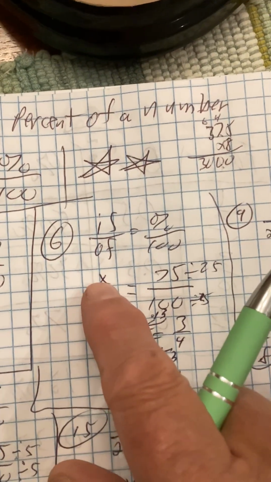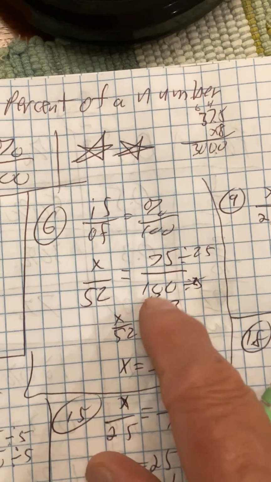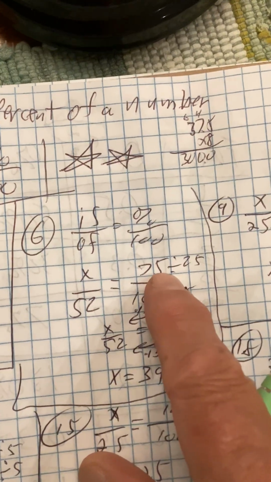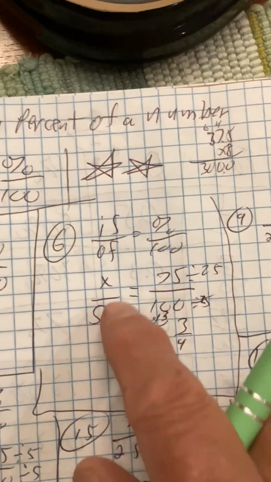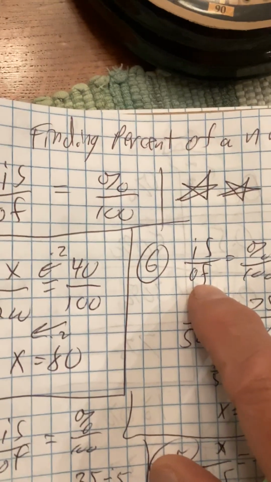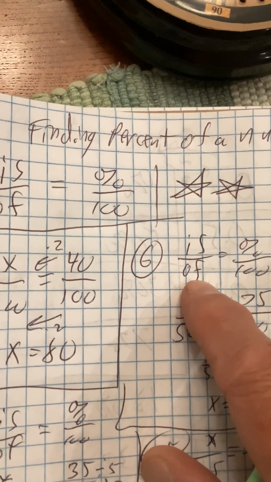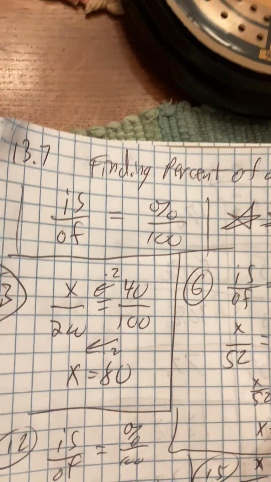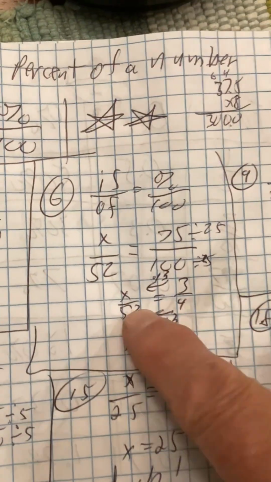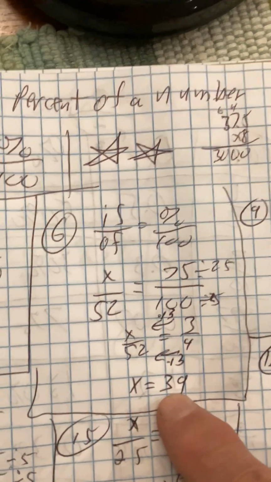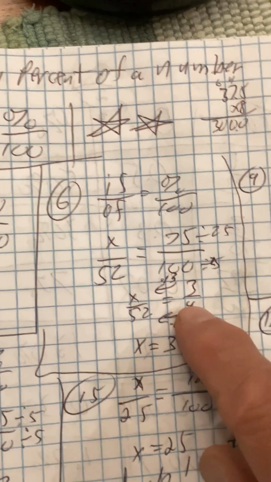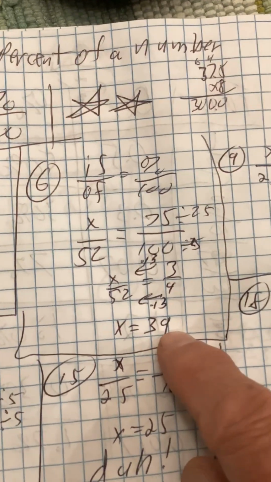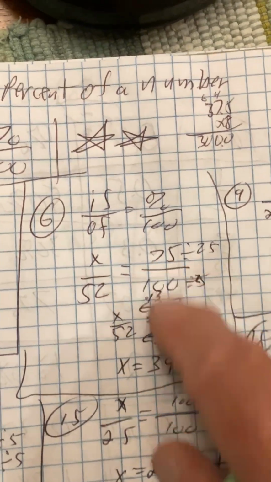Number 6, 75%, what's 75% of 52? So the percent always goes over 100. You just have to decide where the 52 is. It's of 52, so 52 goes on the bottom. This reduces to 3/4, and I know that that's times 13, so times 13, x equals 39. I'd much rather do my door number 1, door number 2, before I have to do door number 3. I don't want to multiply 52 times 75. Blech.